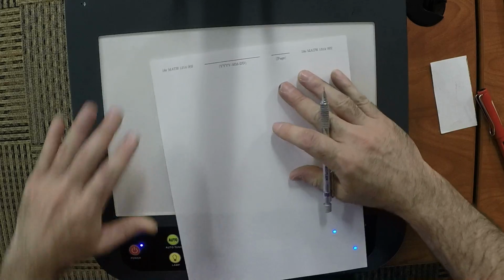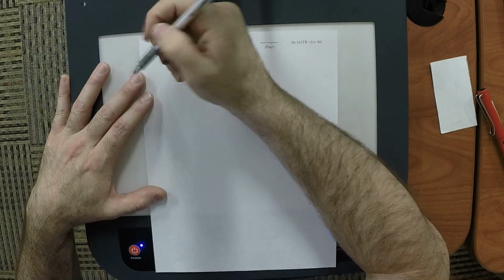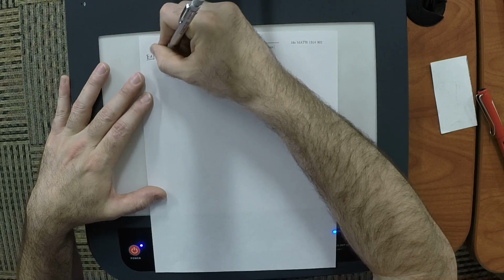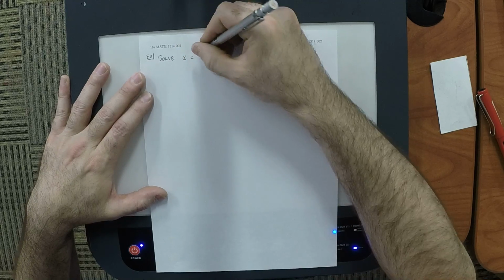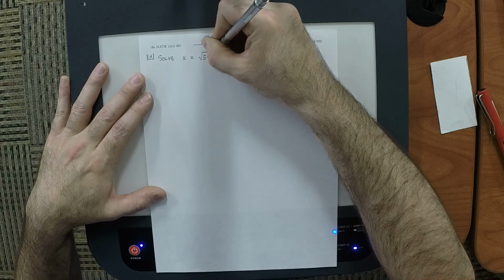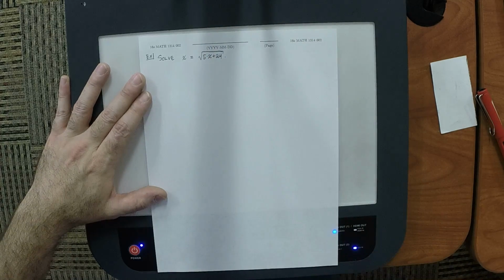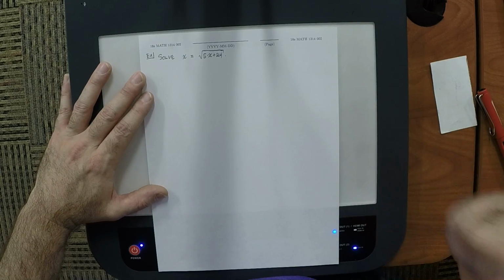So here we go. Solve x equal to the square root of 5x plus 24. Notably, unlike the previous exercise, the request is to solve.